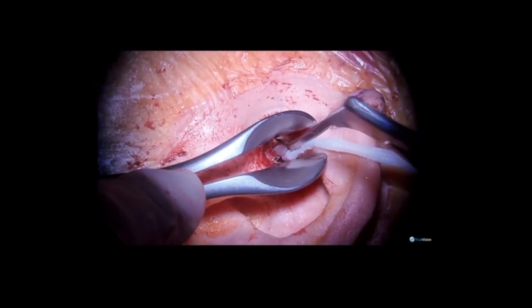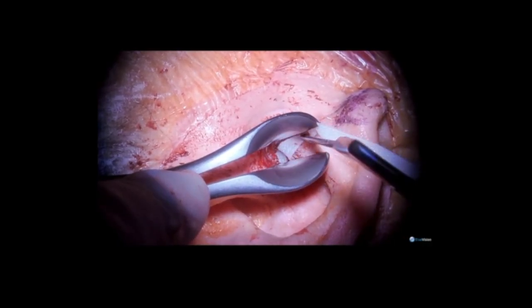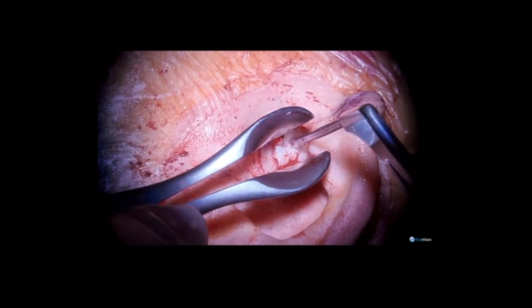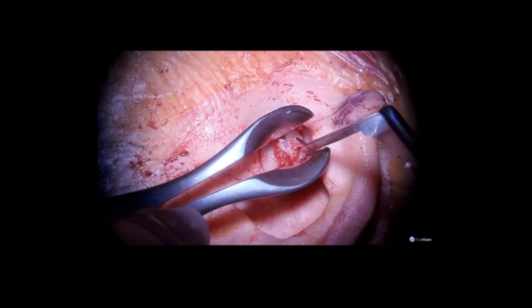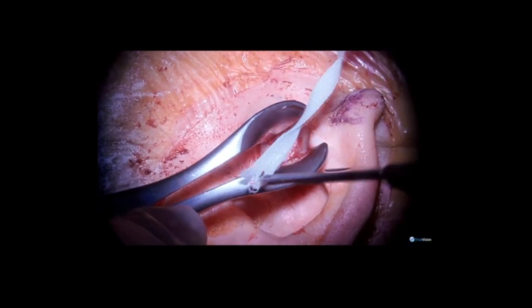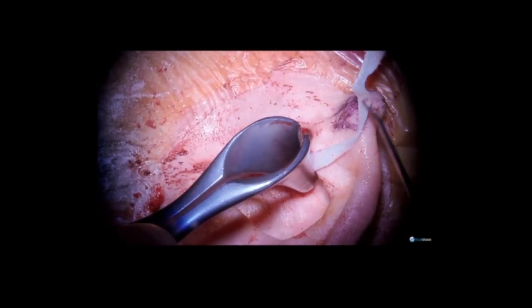Using a nasal speculum, I introduce a number of strips of antibiotic-soaked umbilical tape to support the reconstruction and to optimize the diameter of the external auditory canal during healing.